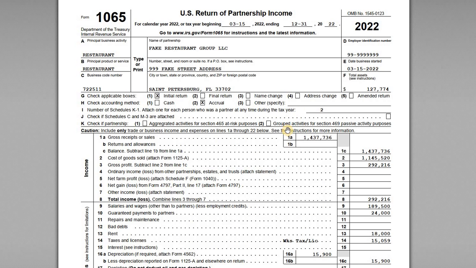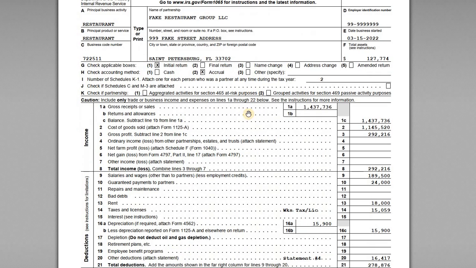If this is a full calendar year, so it's not an initial return, then you can leave these blank and just say full calendar year 2022, right? That would be fine. Business activity and product code, so that's a product code for restaurants. Tax ID number, obviously, date business was started, and then the name of the partnership and the address, right?